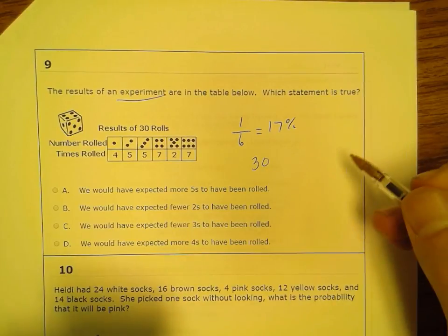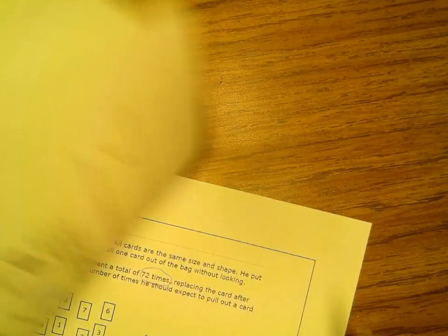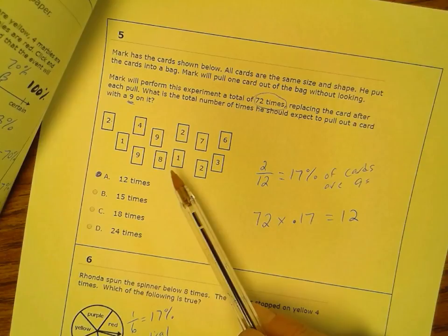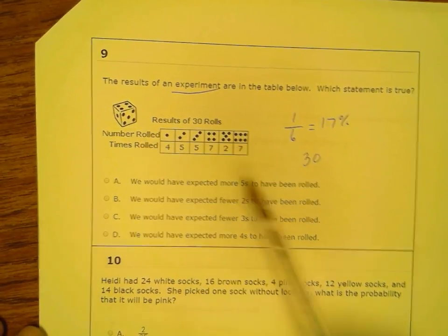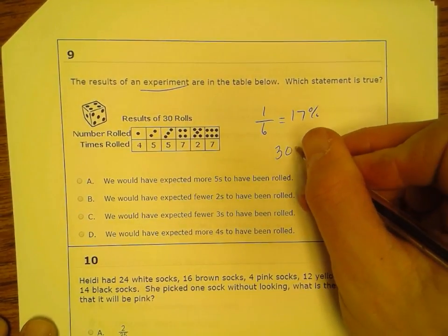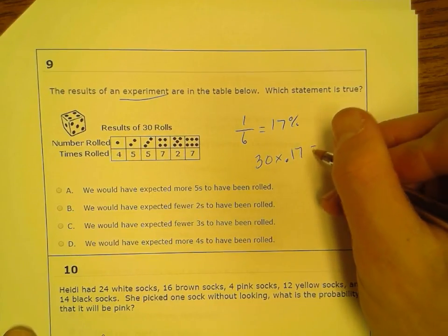So if we're rolling 30 times, just like the problem before here, we're imagining picking these cards at 72 times. Here we're imagining rolling this dice 30 times. So we want to think about what is 17% of 30, and to find a percent of a number we multiply by the decimal.